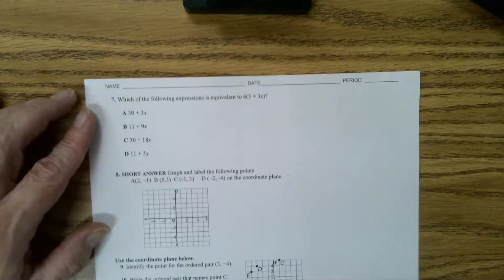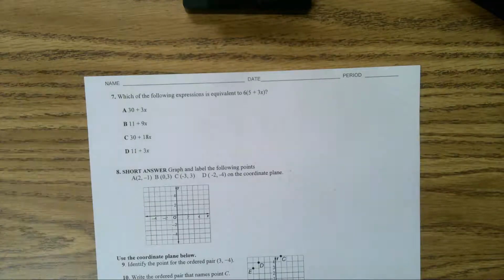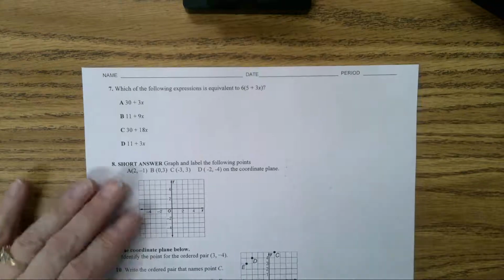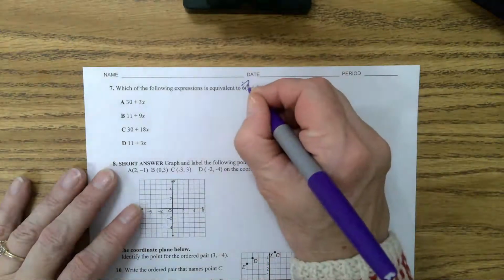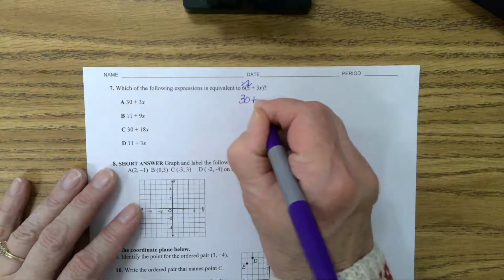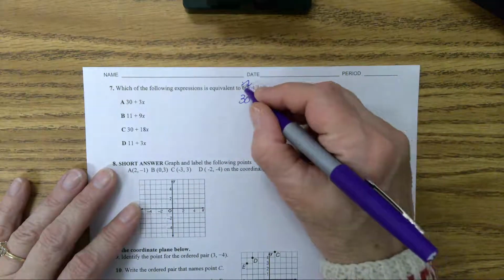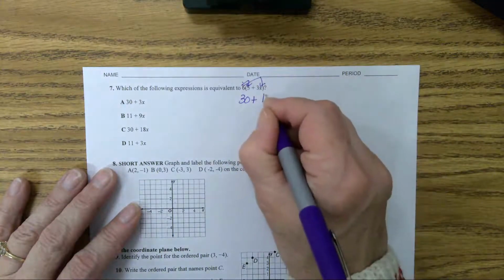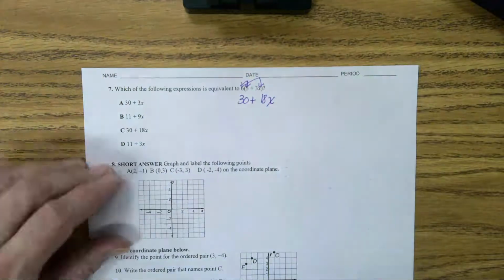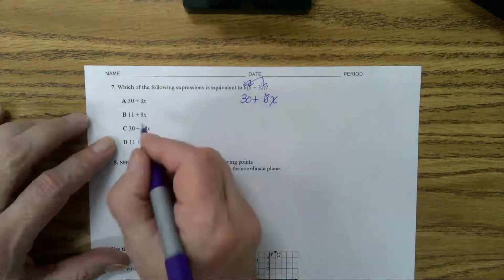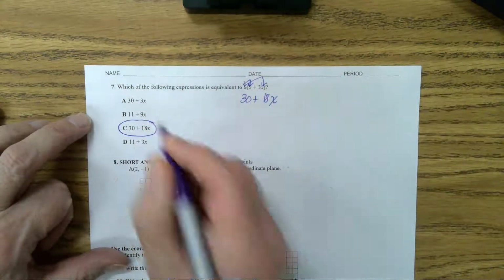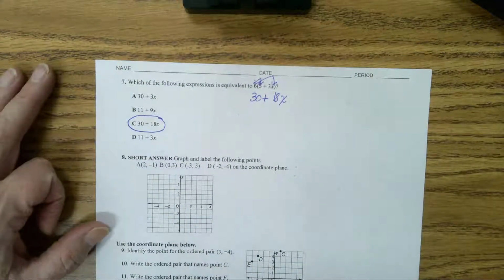Which of the following expressions is equivalent? Oh, this is what we did yesterday. 6 times 5 is 30. 6 times 3x is 18x. Is that over here? C. How many of you had C? You know how to do that? You're good at that? Awesome.